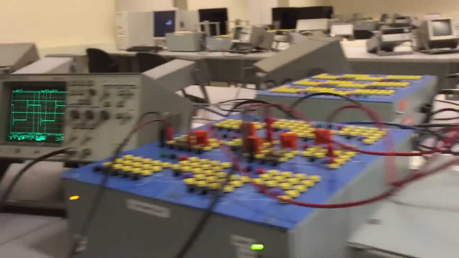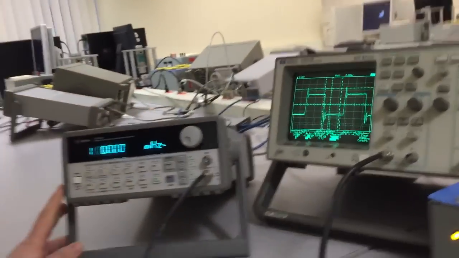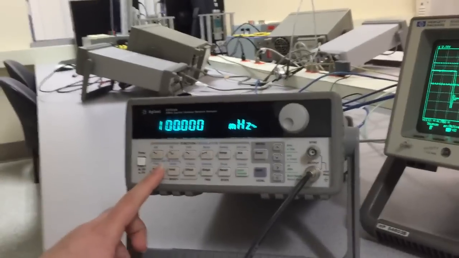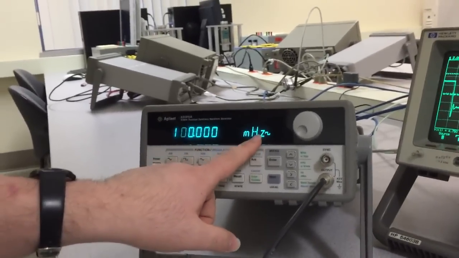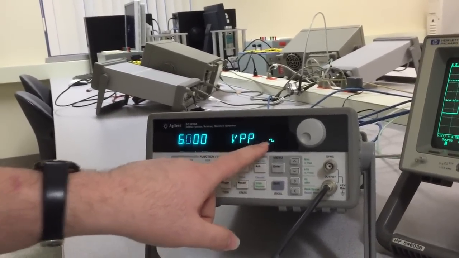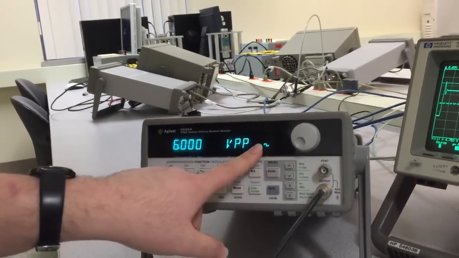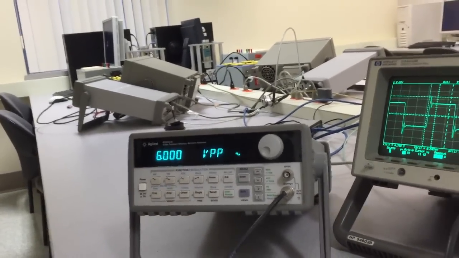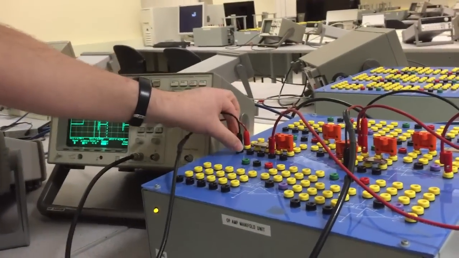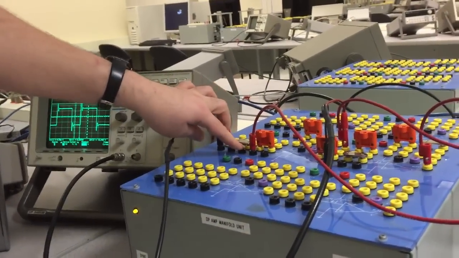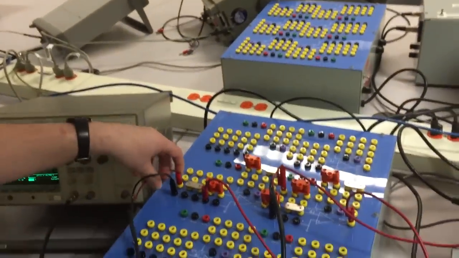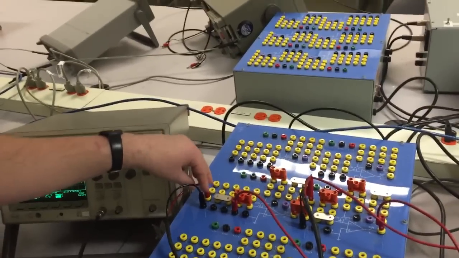So okay, the first part, we need to adjust the function generator to 0.1 Hertz. Okay, that's the frequency. I adjust 100 millihertz. The amplitude is 6 volt peak to peak, and it is a square wave. This is easy. Okay, so the function generator is going here. This is the ground here, the black line, and this is the input. The input here, I just use the middle one.